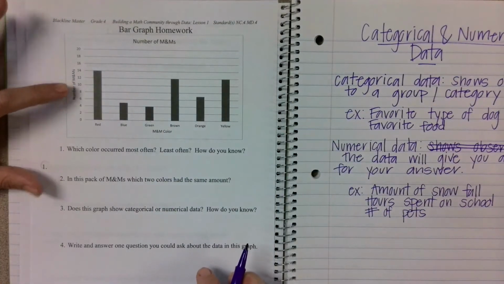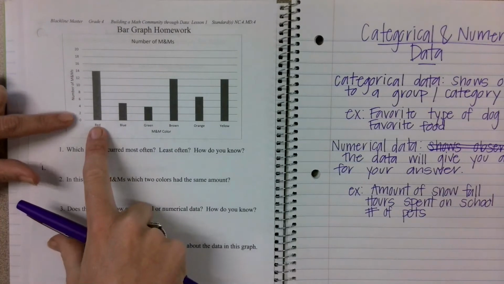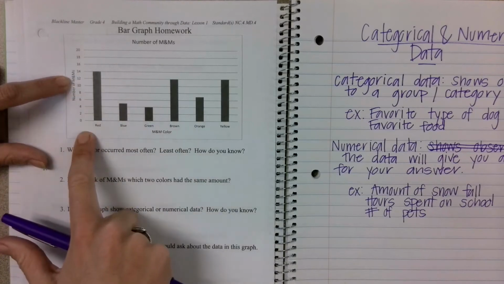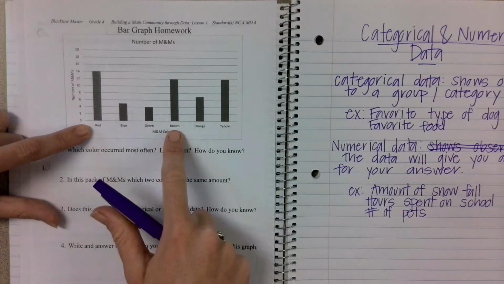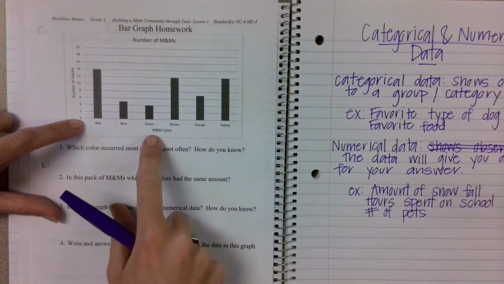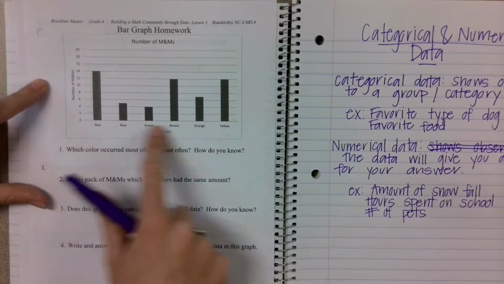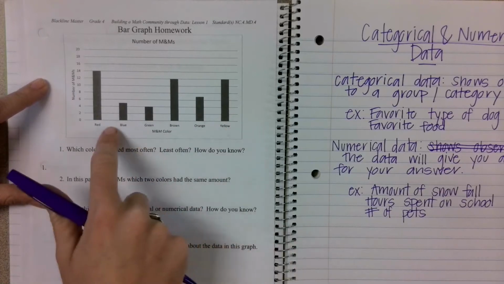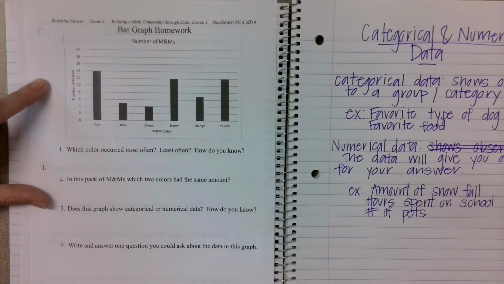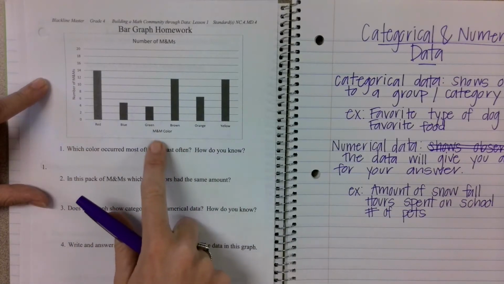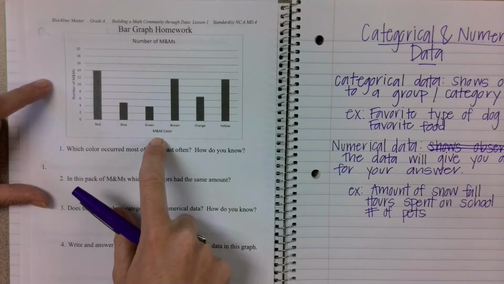The reason they're doing that is they are showing us, it says number of M&Ms. So that's what those numbers represent. Red, blue, green, brown, orange, and yellow represent M&M colors. So that's kind of like a little key to let you know what they're actually organizing. Okay, because that could be shoes, that could be shirts, anything, but they're telling us it's M&M color, not Skittles, not Smarties, nothing else.